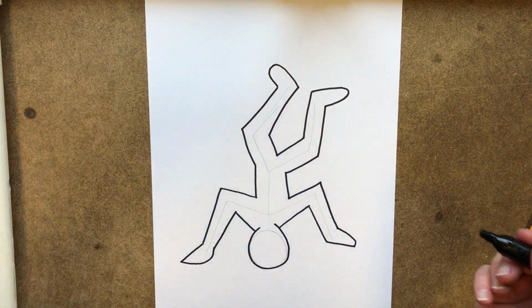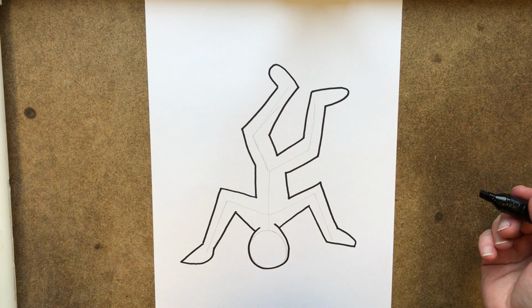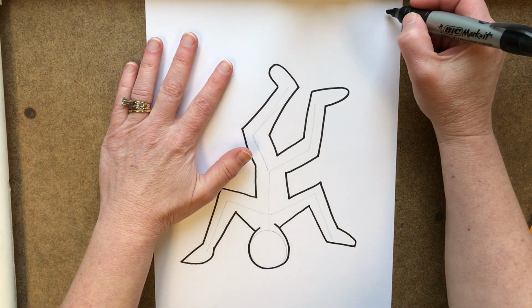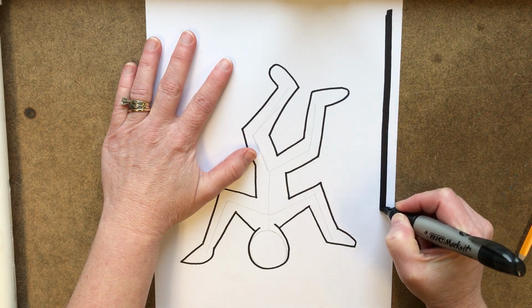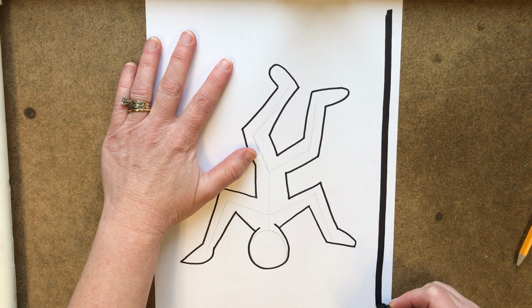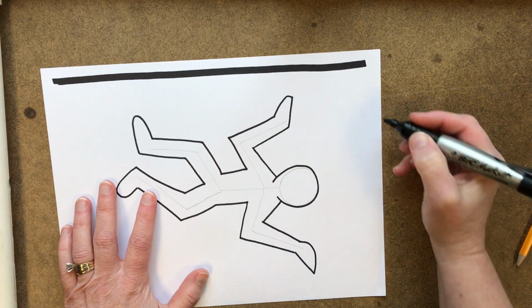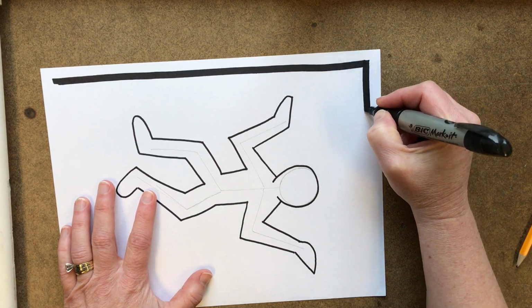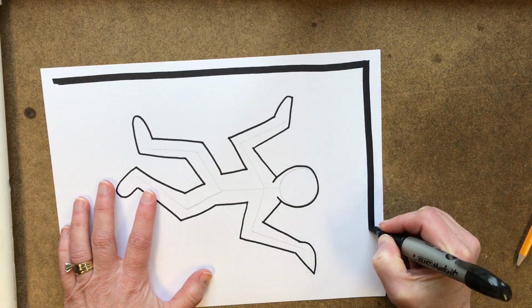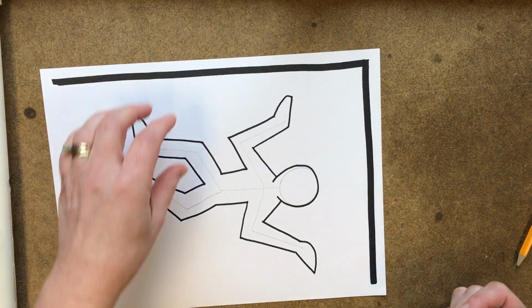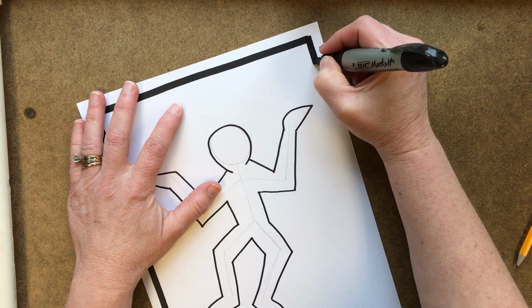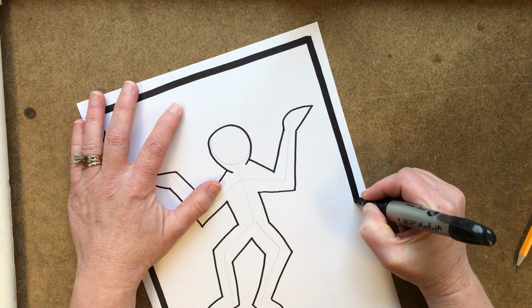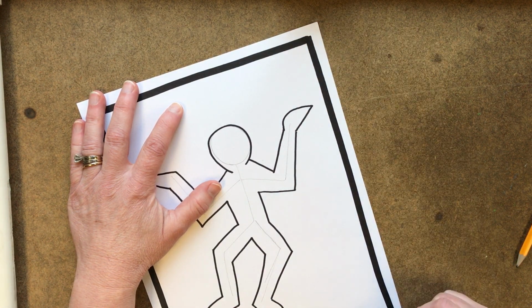So we're just going to draw a border. It may not be straight, but we're not going to worry about it. So we're going to take this thick marker and we're going to draw a border. You need to turn your page. Turn your page. And if your corners are a little uneven, we can fix that with the smaller marker when we're done. You see I'm turning the page so it's easy for me to draw a straighter line, but my lines aren't exactly straight. It's okay.